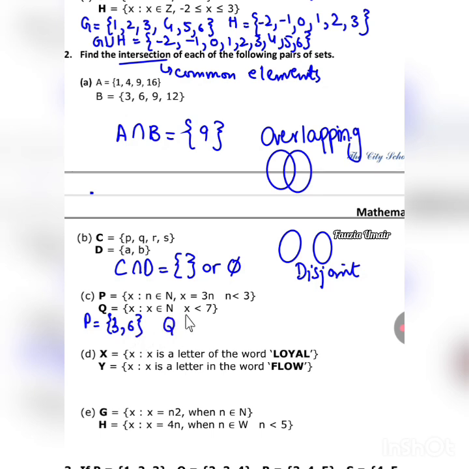Now let's write down Q. Q belongs to N and Q is less than or equal to 7. So 1, 2, 3, 4, 5, 6 and 7. So in this case, P intersection Q is 3, 6, which is basically set P. So this is equal to set P.